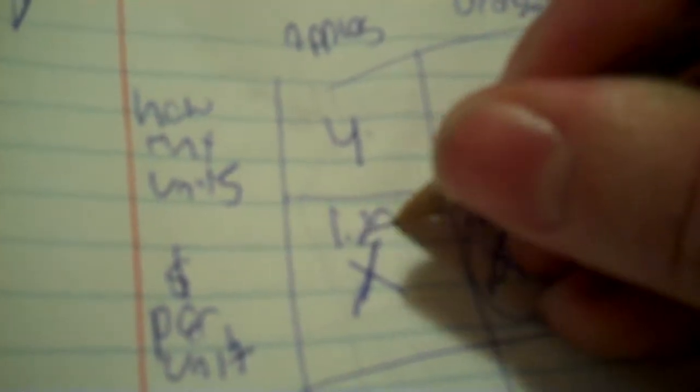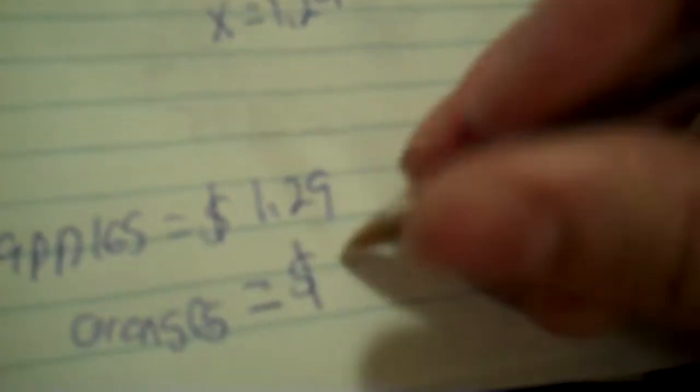And 9.03 divided by 7 is 1.29. But that's okay because your answers are dollars. Okay, so go in for your x's and put 1.29 per pound. So the apples cost $1.29, and the oranges cost $1.29 plus 0.25. And that's going to be 1.54. Okay.